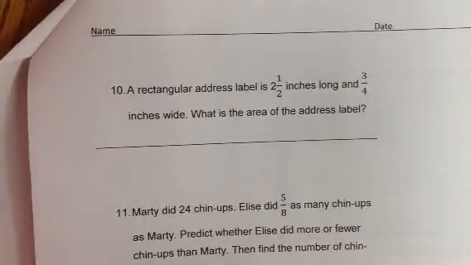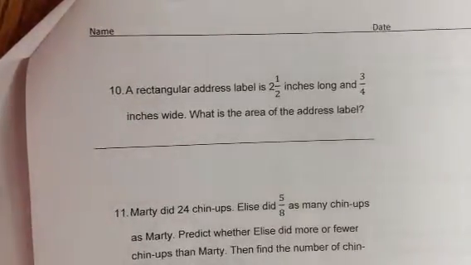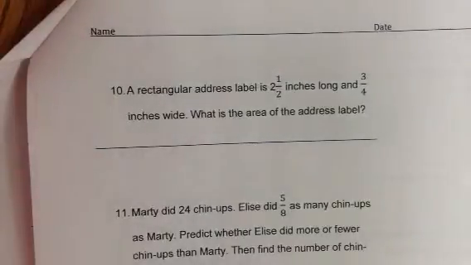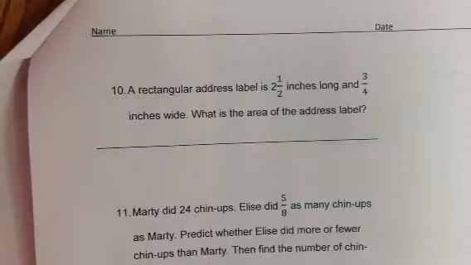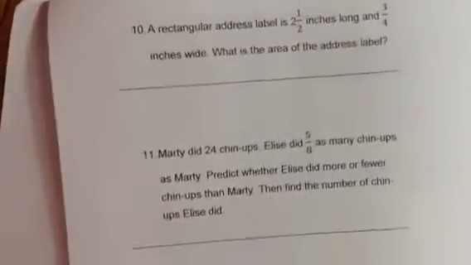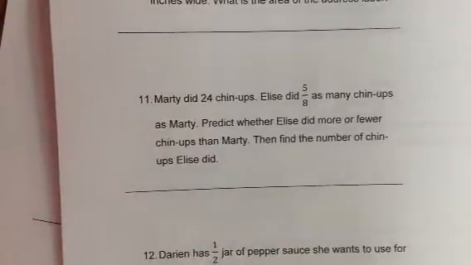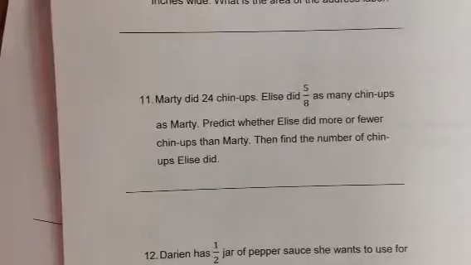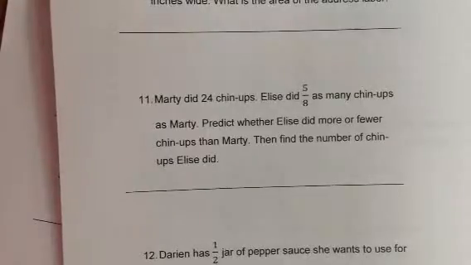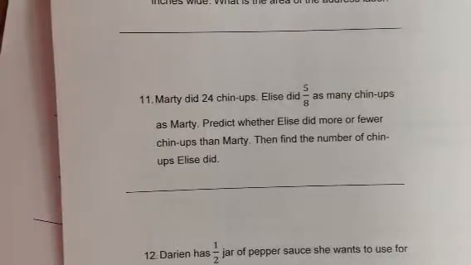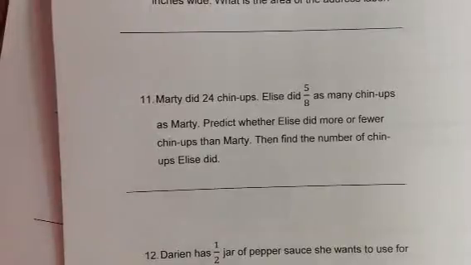Number 10. A rectangular address label is 2.5 inches long and 3/4 inches wide. What is the area of the address label? Number 11. Marty did 24 chin-ups. Elise did 5/8 as many chin-ups as Marty. Predict whether Elise did more or fewer chin-ups than Marty. Then find the number of chin-ups Elise did.